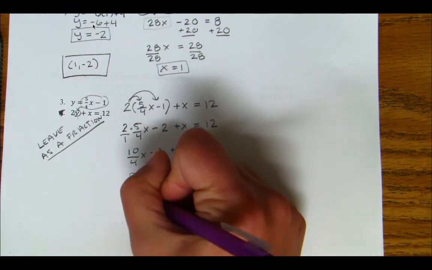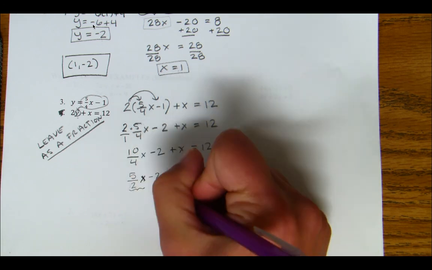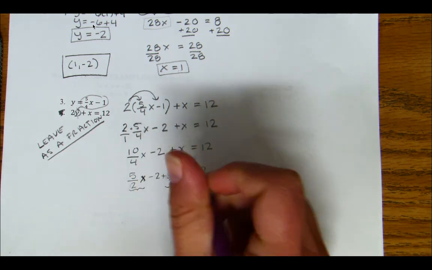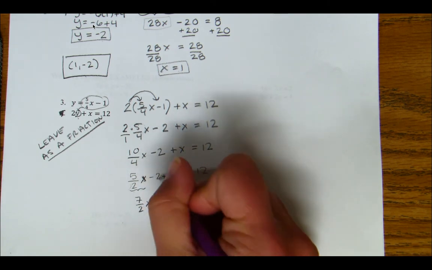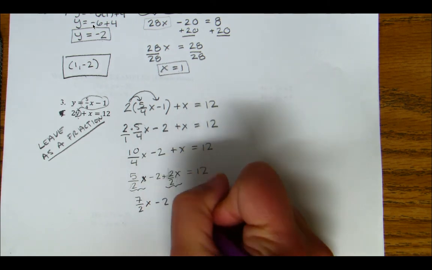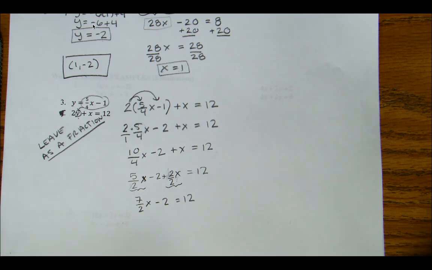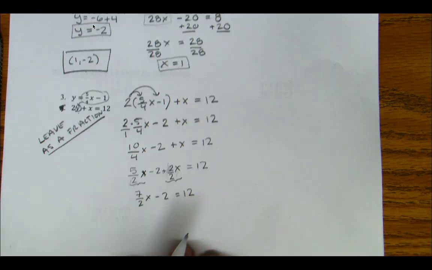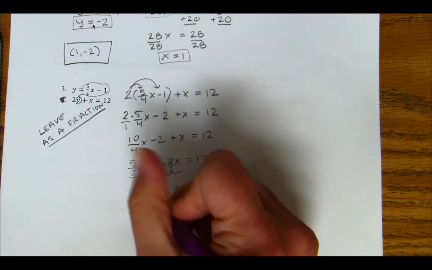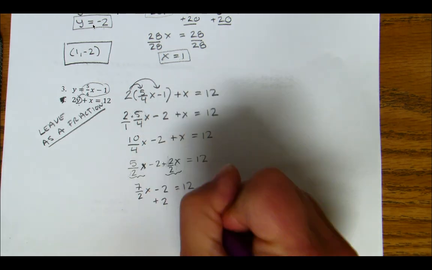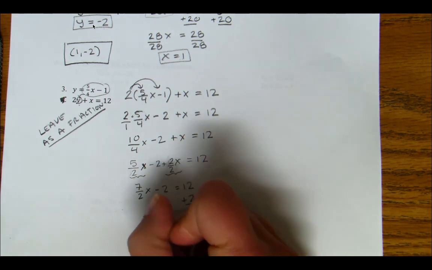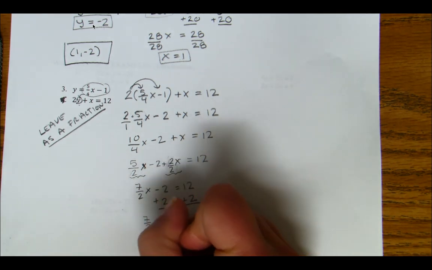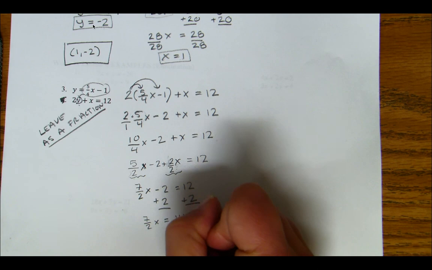So I'm going to add my 5/2x and my 2/2x, and I get 7/2x. Then I'm left with minus 2 equals 12. From there, I'm going to add 2 to both sides so I can get my x by itself, which means that I have 7/2x is equal to 14.